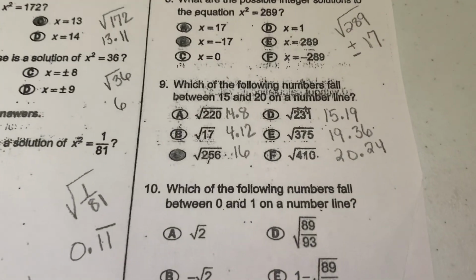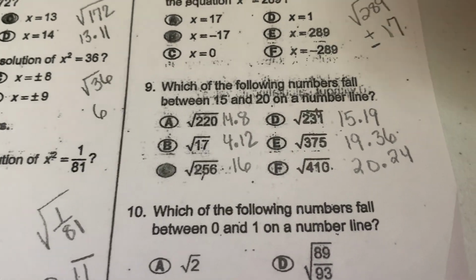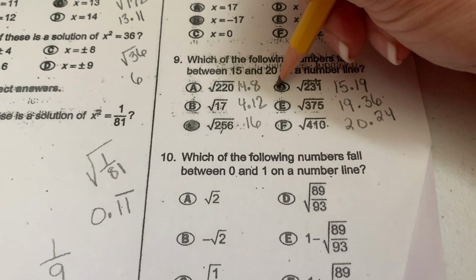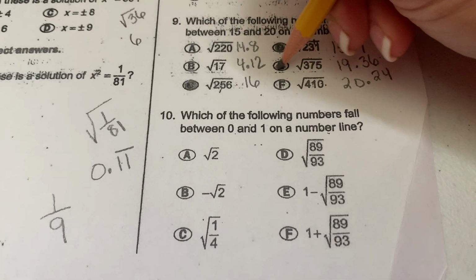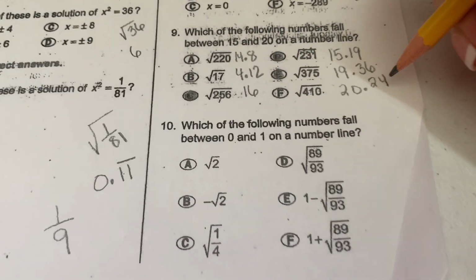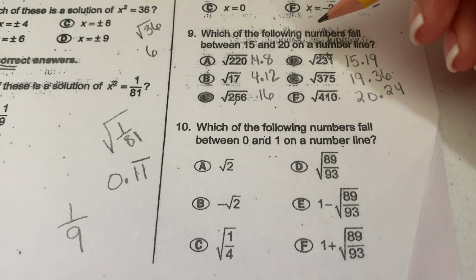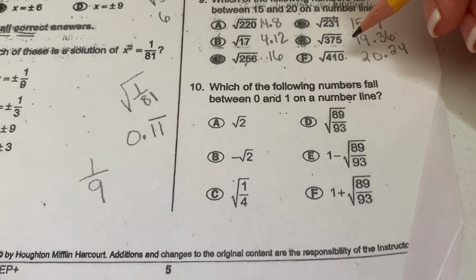So let's look at D, 15.19. Well, that comes between 15 and 20. It's bigger than 15, but less than 20. 19.36, that'll definitely work. And then 20.24, well, it's got the 20, but it's a little bit bigger, and we want them to be between 15 and 20, so we don't want to pick F.